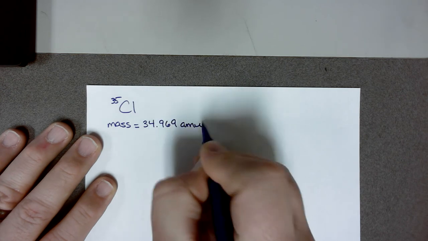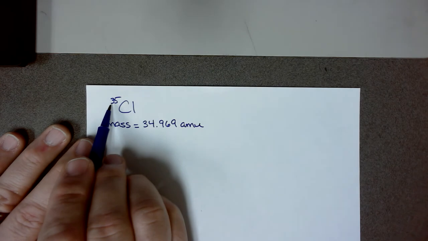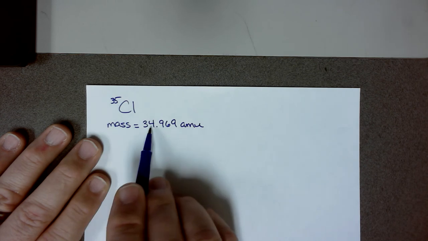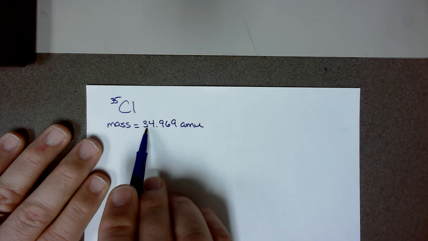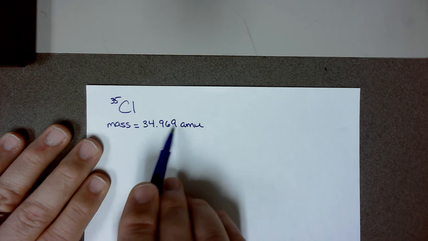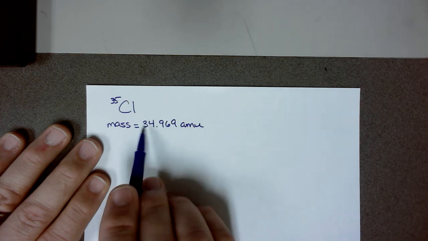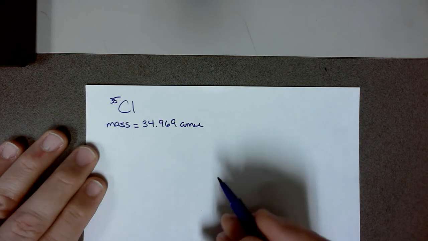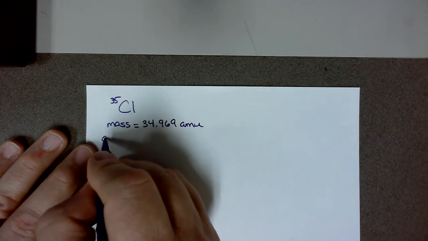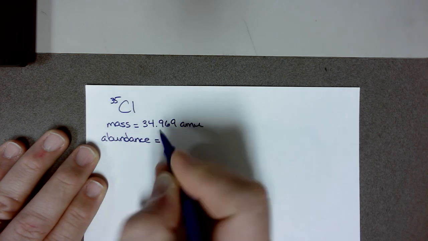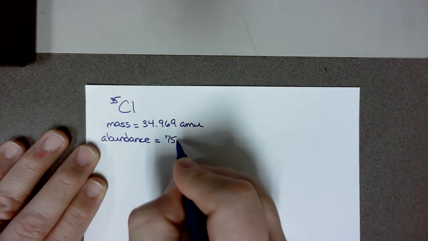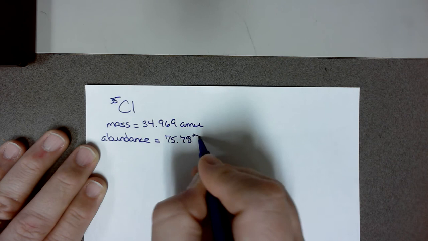Now remember, this is 35, a whole number, but because we are standardizing it to carbon, it's just slightly smaller. So it's got an atomic mass of 34.969, but if you rounded that to a whole number, that would be 35. And it has an abundance equal to 75.78%.